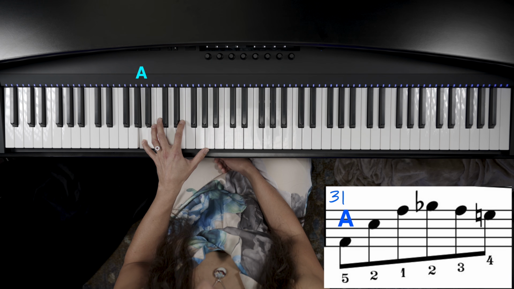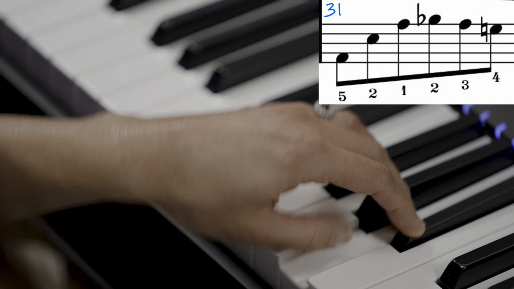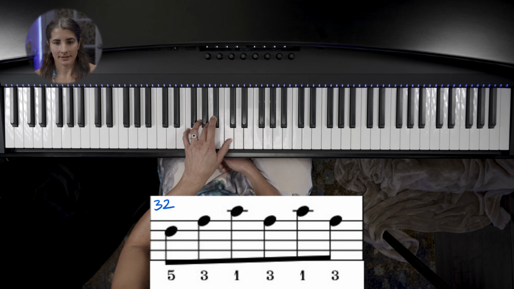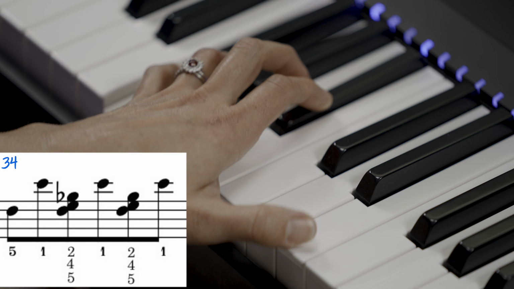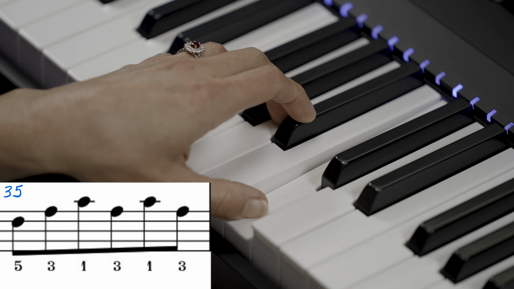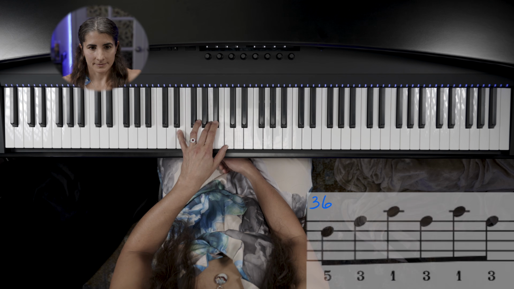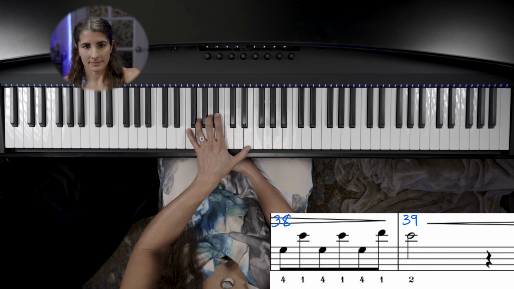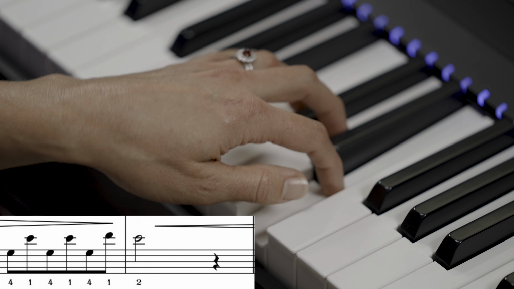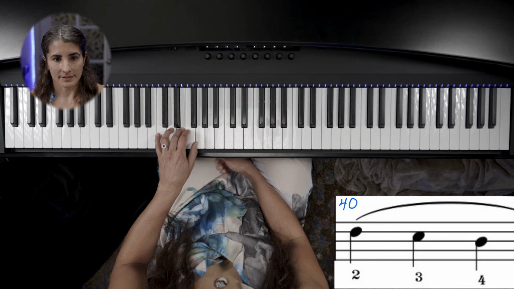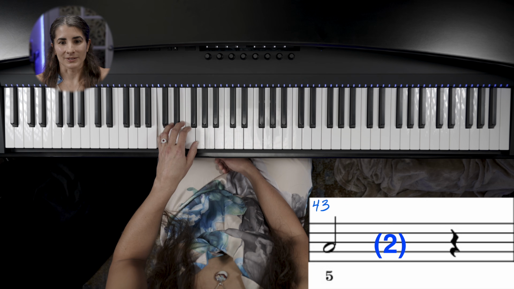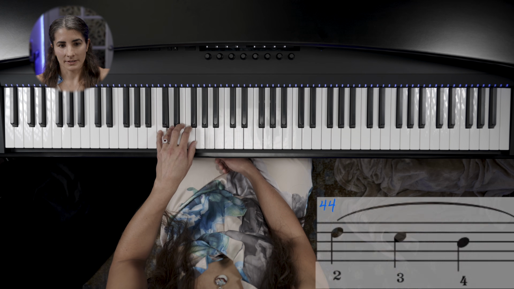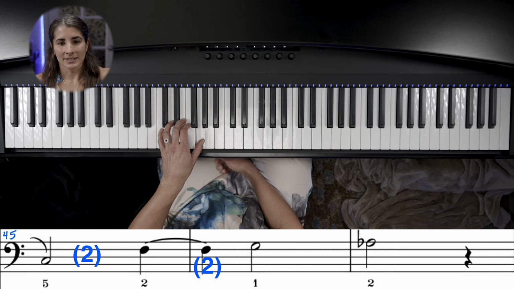This is where we start on that low A. Rest. 2, 2, 2, 2, rest. 2, 2, 2, crossover. 2, beautiful A flat.